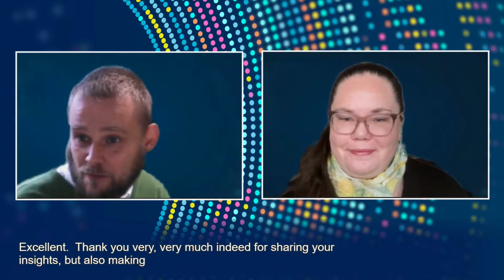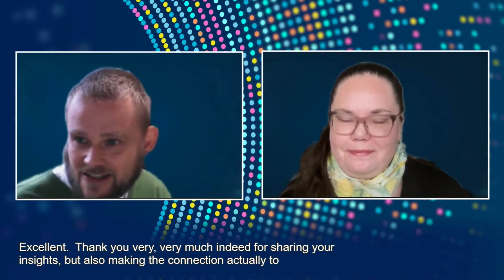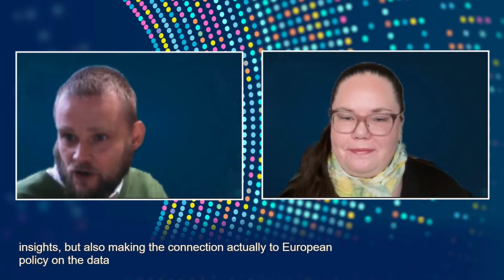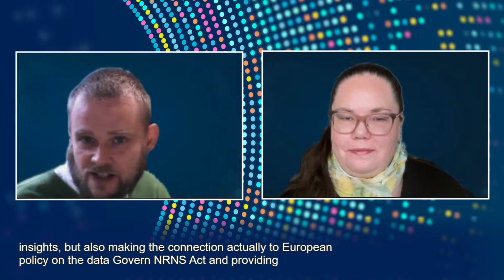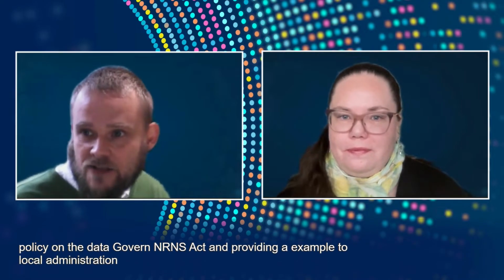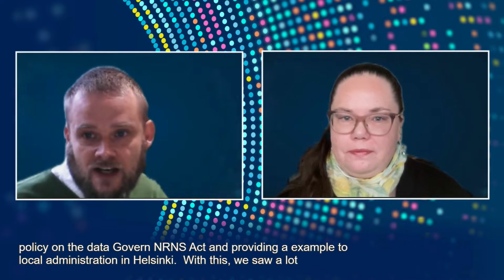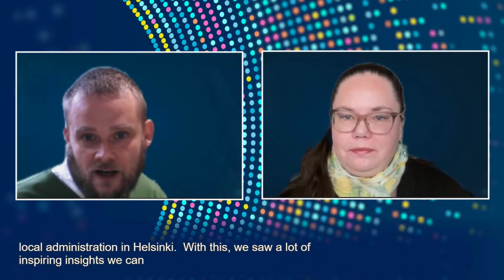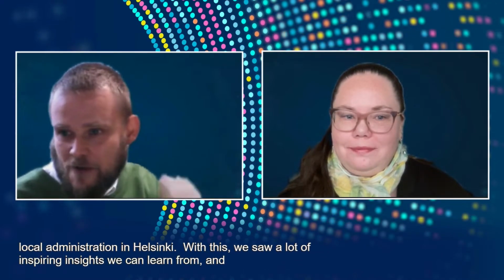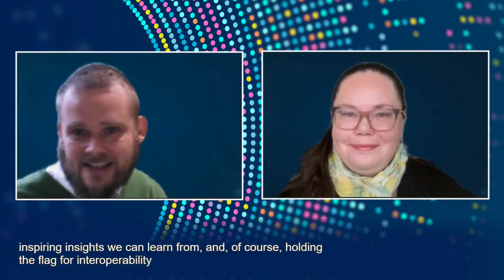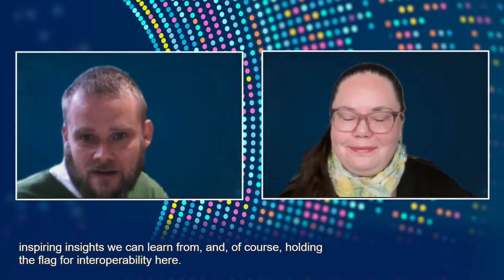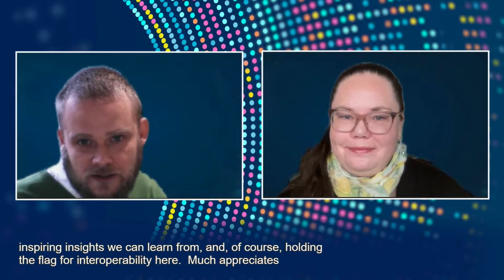Excellent, Viivi. Thank you very, very much indeed for sharing your insights, but also making the connection actually to European policy on the Data Governance Act, and also for providing a very concrete example to local administration in Helsinki. I think with this, we really saw a lot of really inspiring insights we can learn from. And of course, also holding the flag for interoperability here, much appreciated. For our work also in the future.